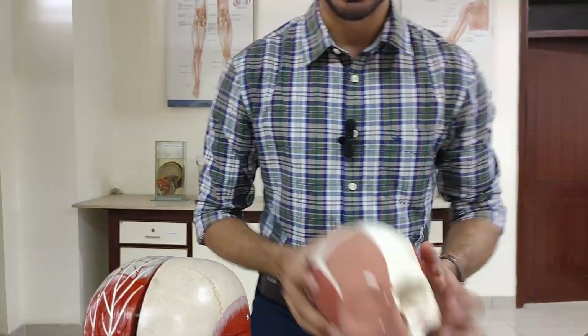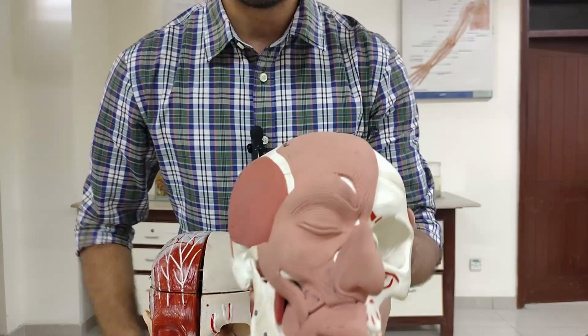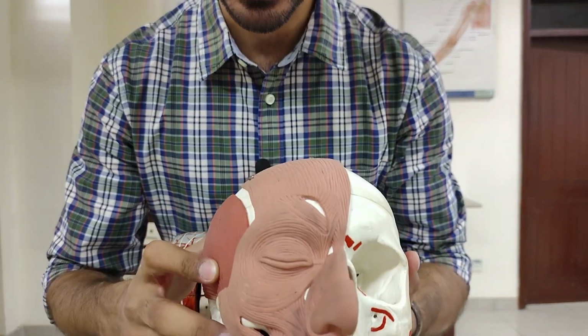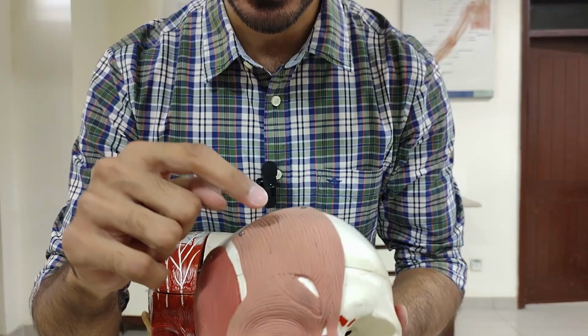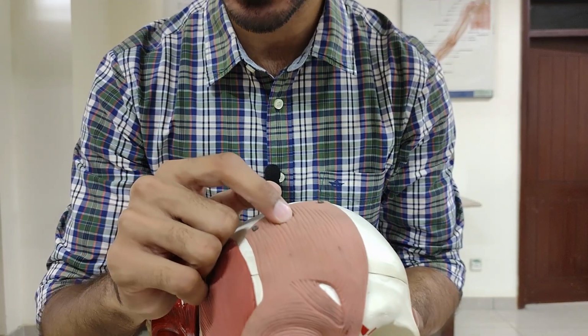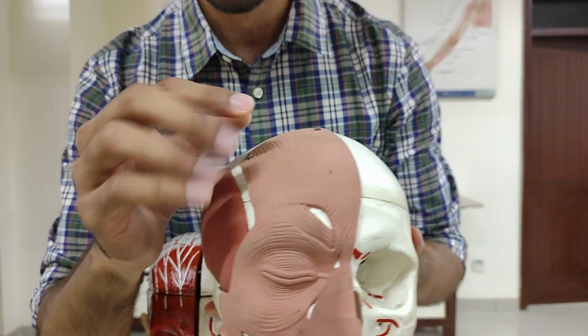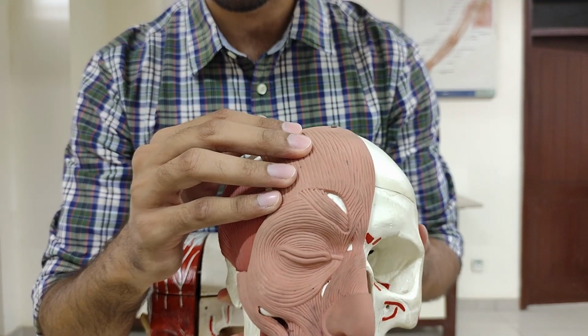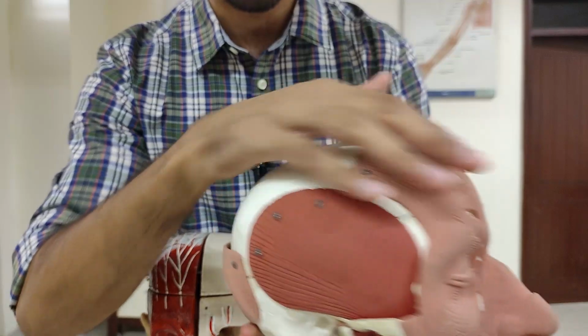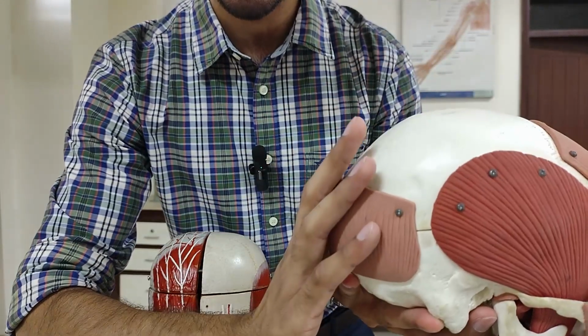Anyway, so we have these muscles over here, right? The first muscle that you can see is the first muscle of facial expression. This is called the frontalis muscle. It's a part of a whole muscle that ranges from the front of the skull to the back of the skull.